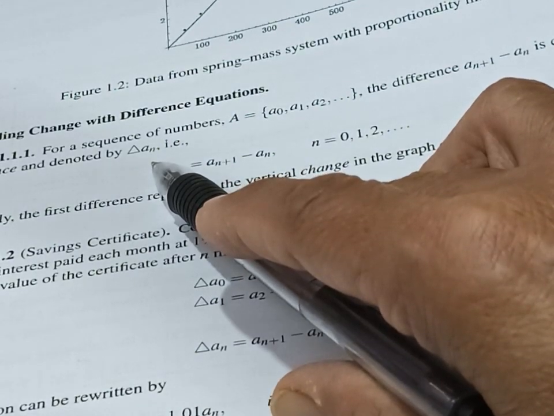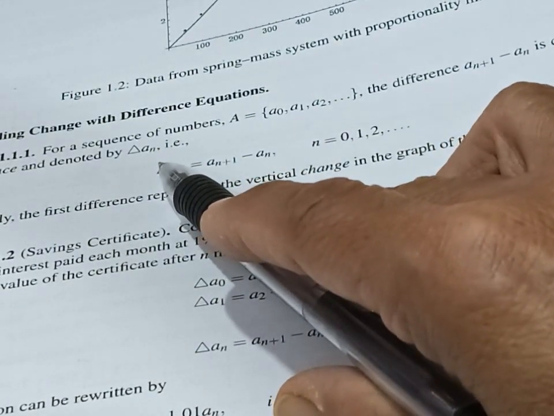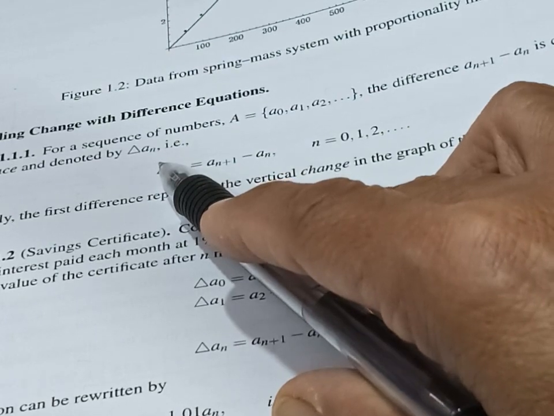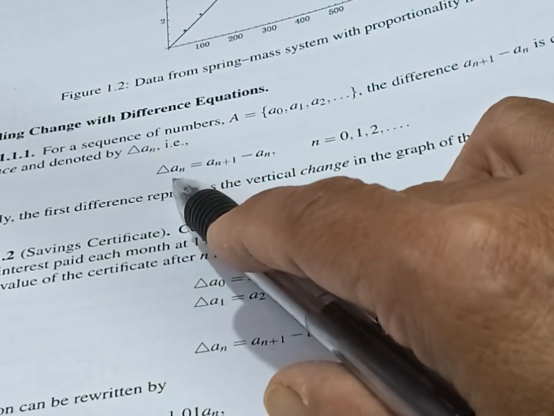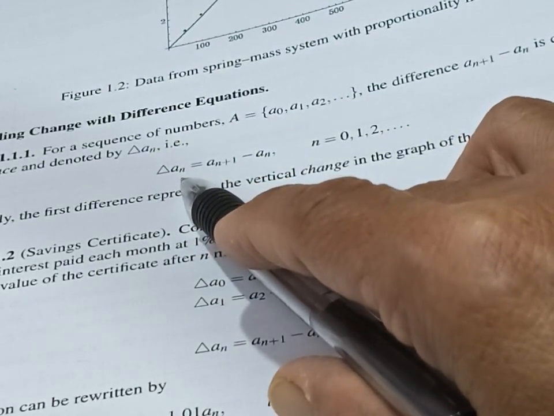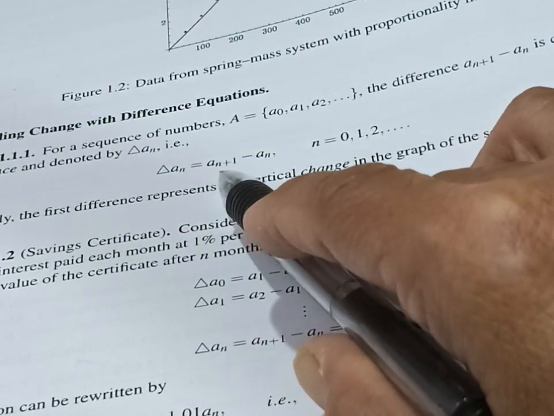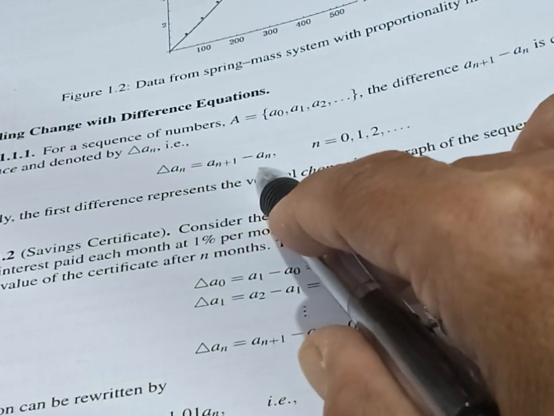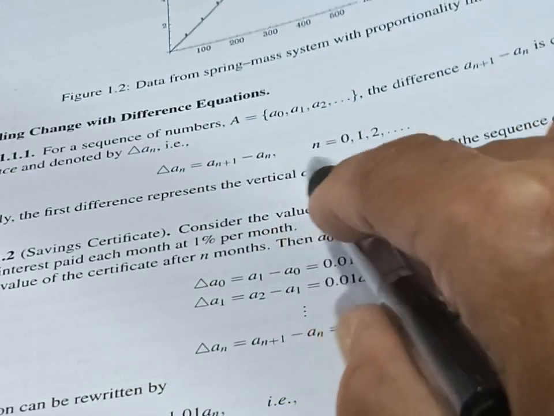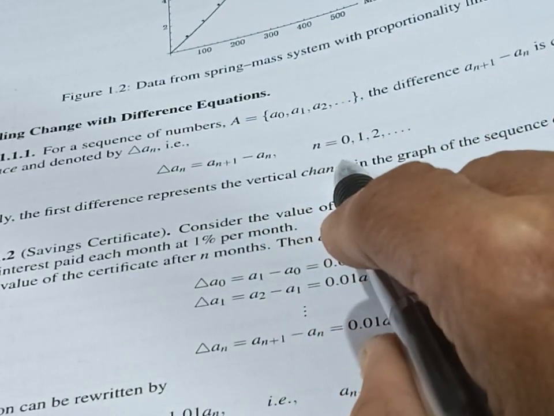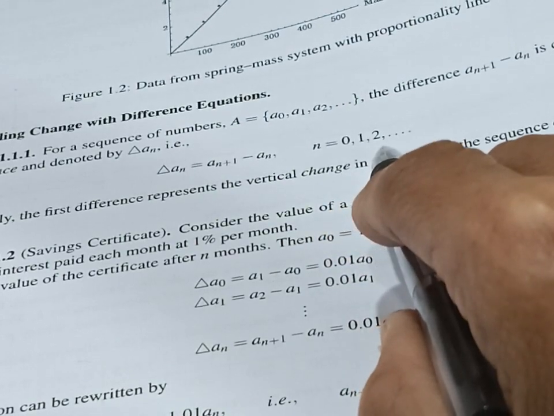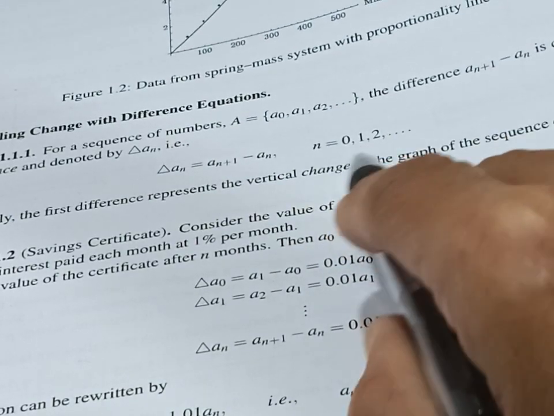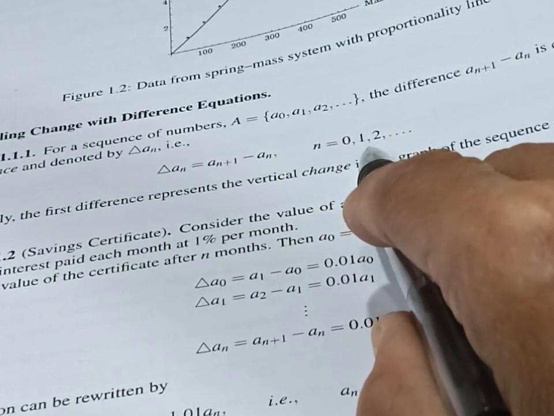So this symbol gives the difference between two consecutive numbers. For example, delta a_n equals the number at position n plus 1 minus the number at position n, where n is given by 0, 1, 2 and so on. So this is the order of the number, the position of the number.